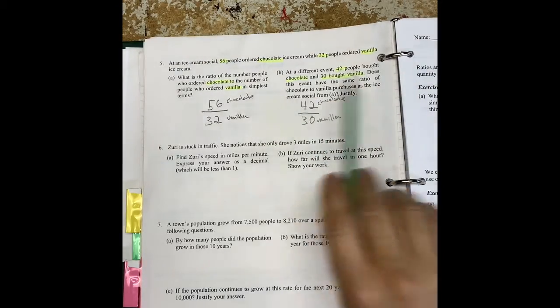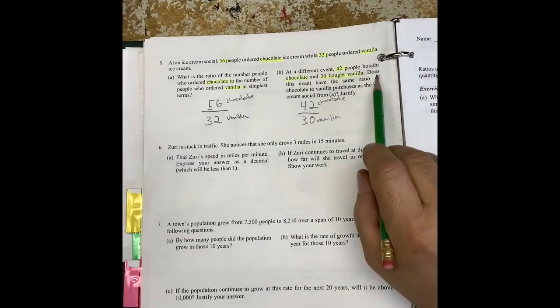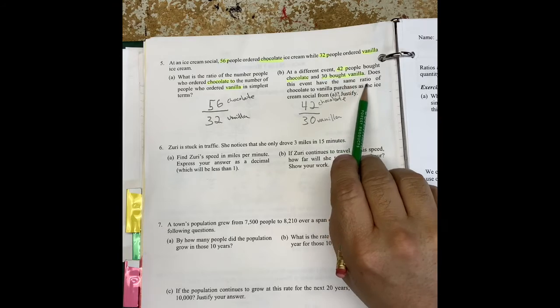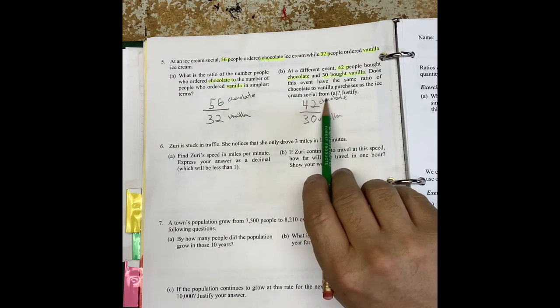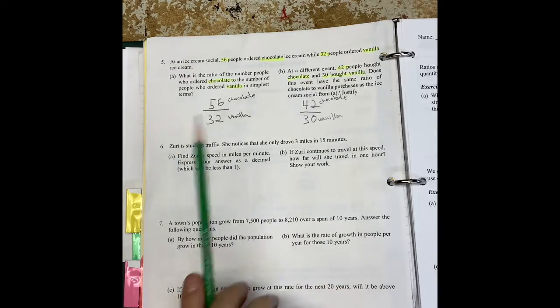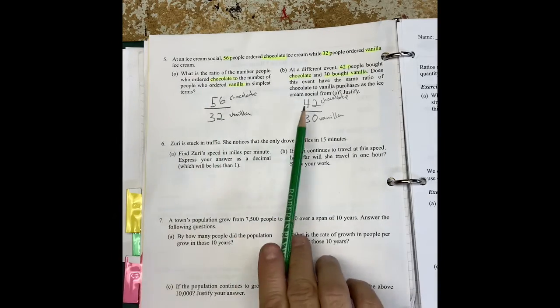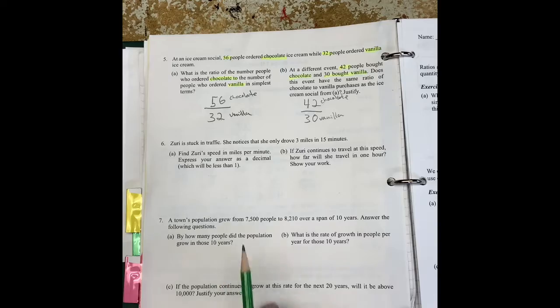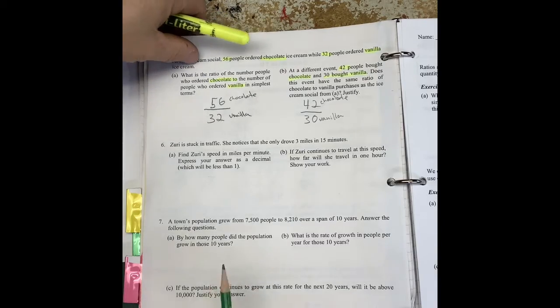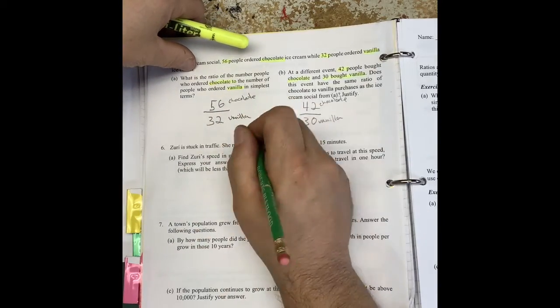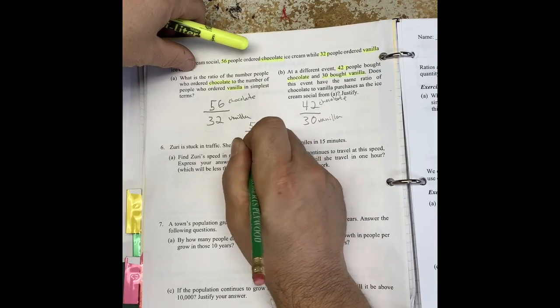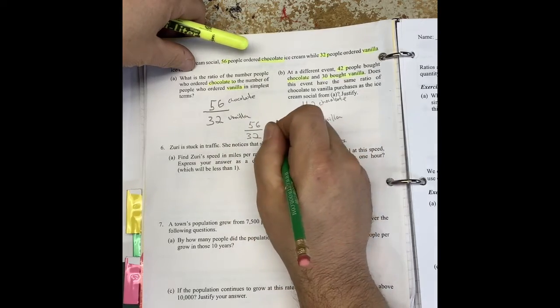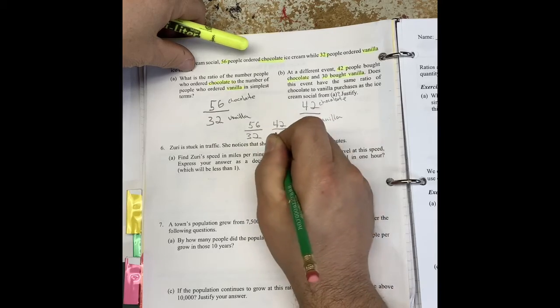The question says, does this event have the same ratio of chocolate to vanilla purchases as the ice cream social? Justify. So basically what they're asking is, is this ratio the same as this ratio? Now I'm going to show you a quick trick on how you can tell if these two things are equal. You take the two fractions and put them right next to each other. So 56 over 32 and 42 over 30.